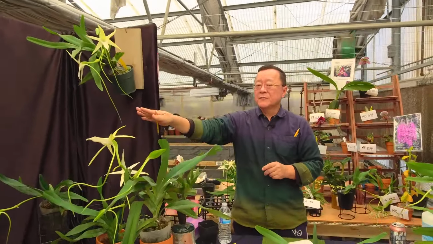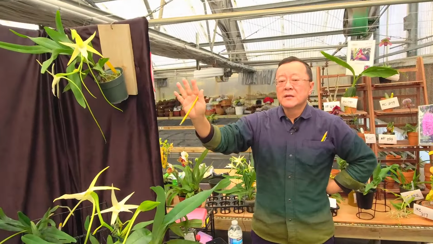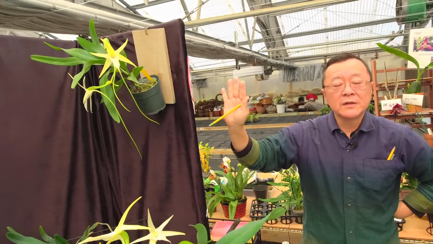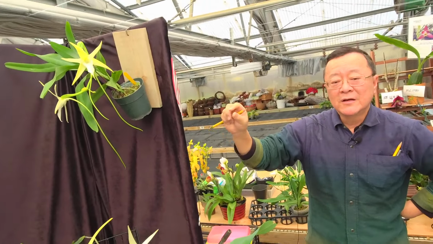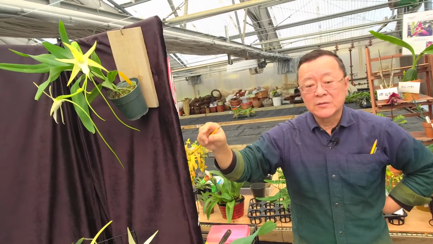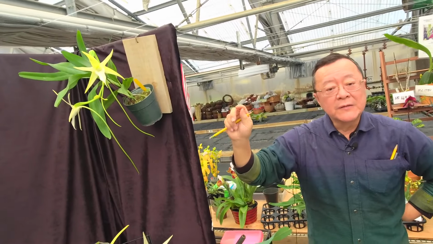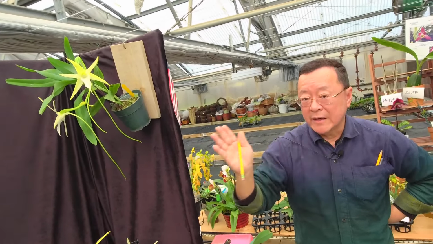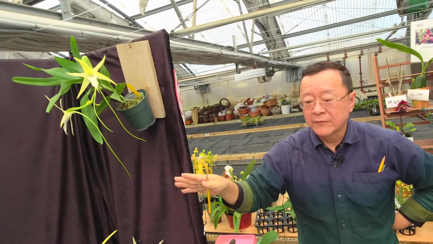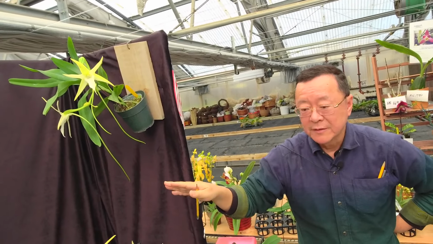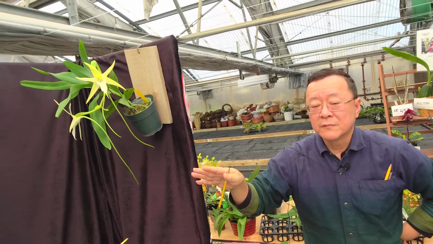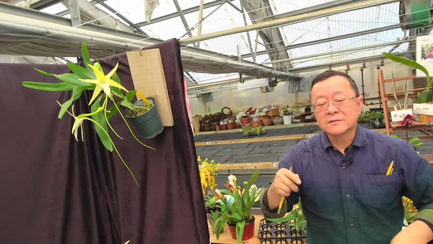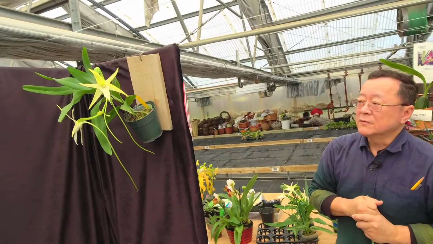So this is a perfect example. They only found one area of Madagascar because that's where the moth comes from. If you remove it from the area without the moth, they don't have the pollinator. They don't find it elsewhere in the world. So this is the perfect example for evolution.